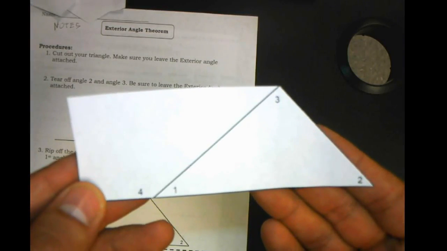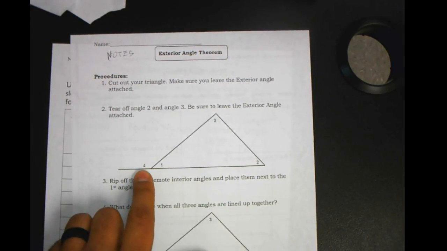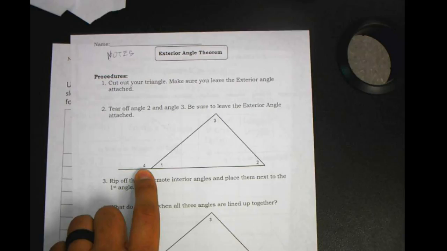There's angle 1, 2, 3, and then there's an angle 4. It's also on your paper, right? Does everyone see angle 4 is outside the triangle? Okay? When you have an angle outside the triangle, that's called an exterior angle, right?